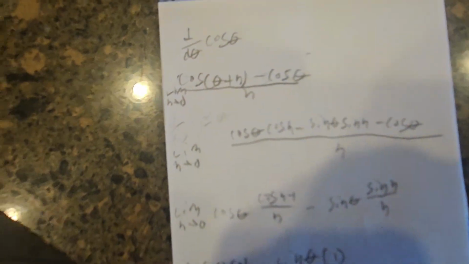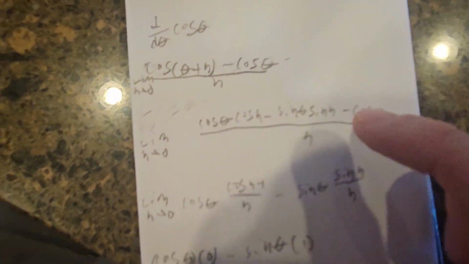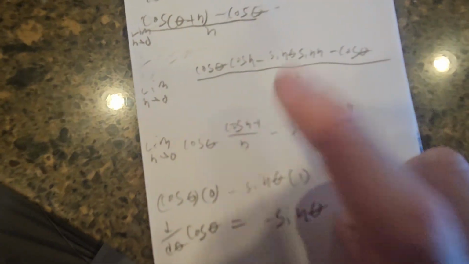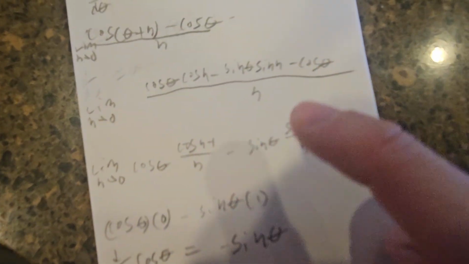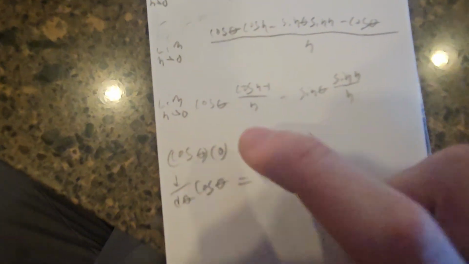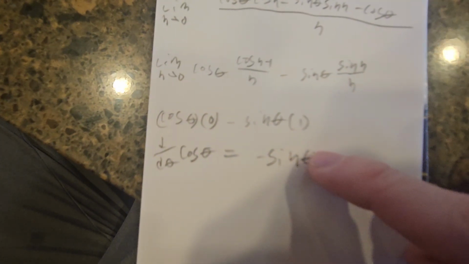Now let's look at cosine theta. Plugging into the limit definition, cosine theta plus h minus cosine theta, all over h. Applying the formula we proved earlier, you get cosine theta cosine h minus sine theta sine h minus cosine theta, all over h. It's cosine theta times cosine h minus 1 over h minus sine theta times sine h over h. Cosine theta times 0, sine theta times 1. The derivative of cosine theta is equal to negative sine theta.